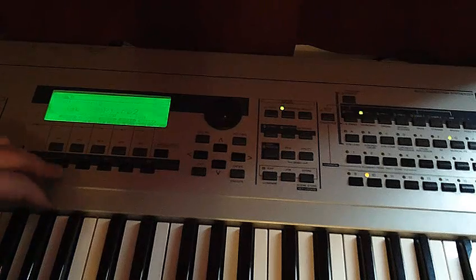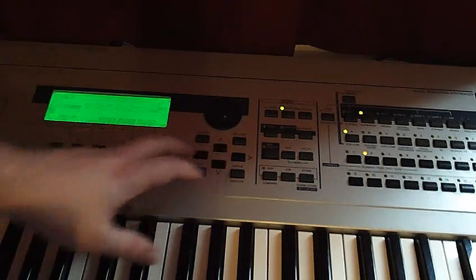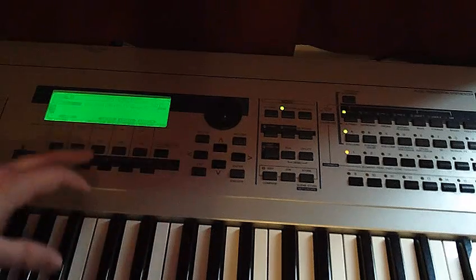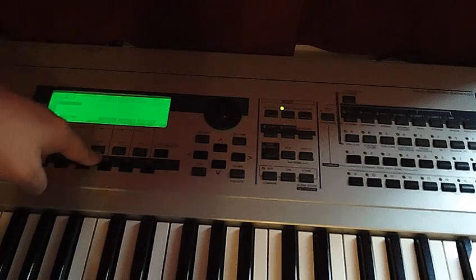If at any time you feel that you've messed up and you want to start completely from scratch, then while you're in the voice mode, you just press delete, delete and delete, and it will delete the whole lot and you can start again from scratch. Now delete is the SF3 key.